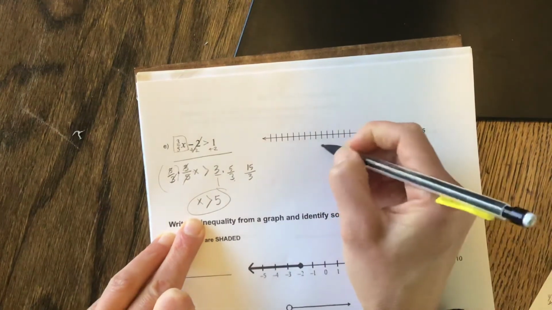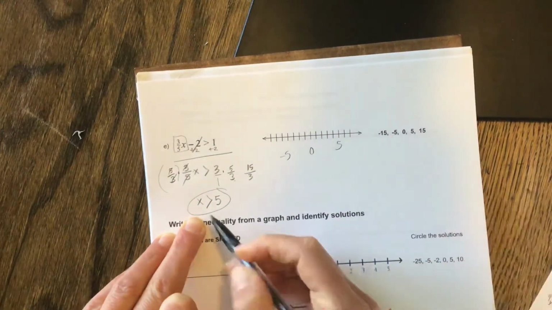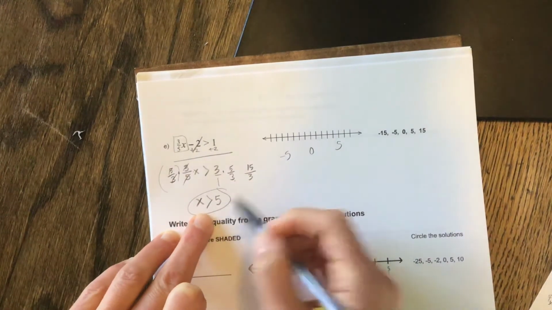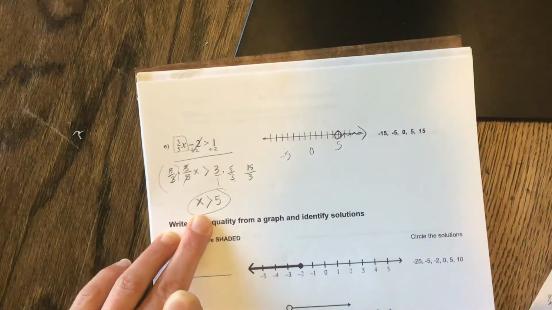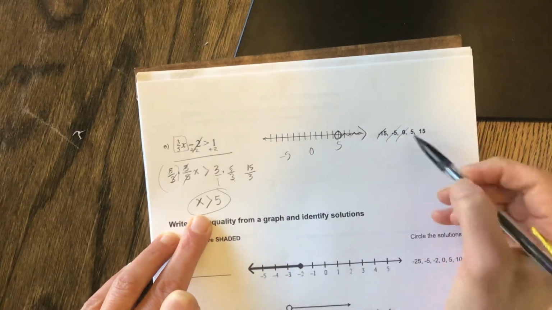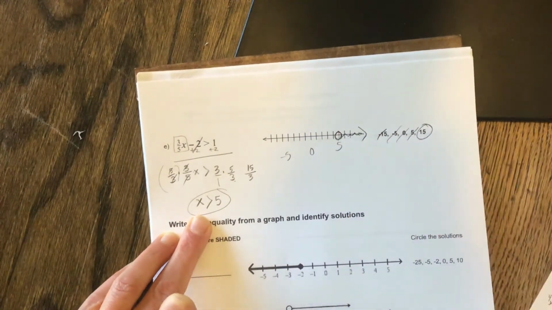Let's put 5, 0, and -5. Okay, we want all numbers greater than 5. We are not equal, though. So that is greater. -15, no, that's not a solution. -5, no. 0, no. 5 is not even a solution because it's not shaded, but 15 is a solution.